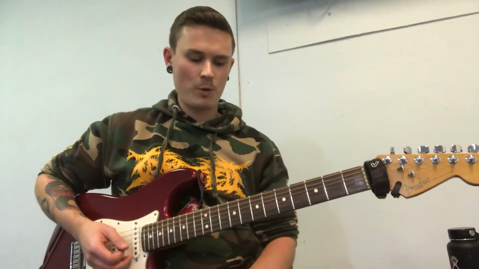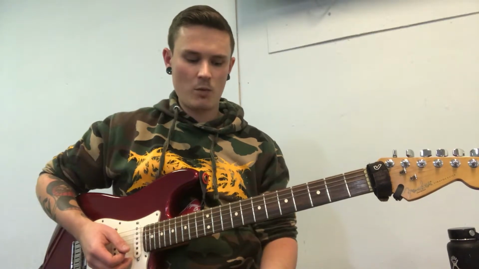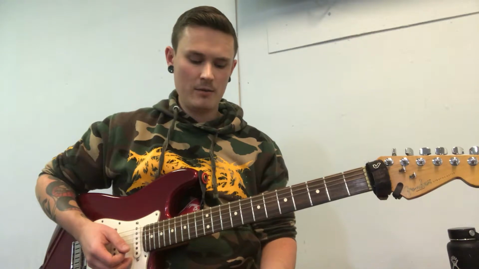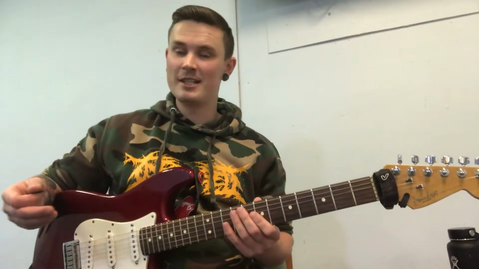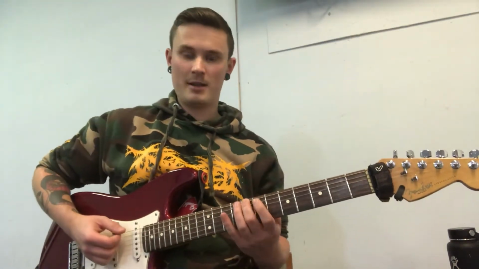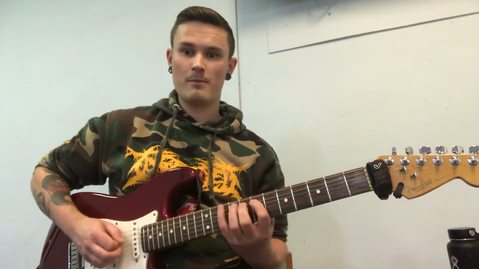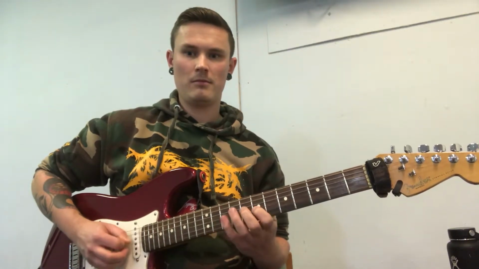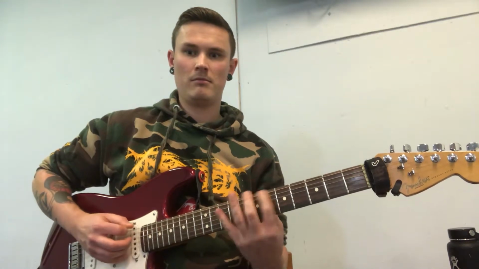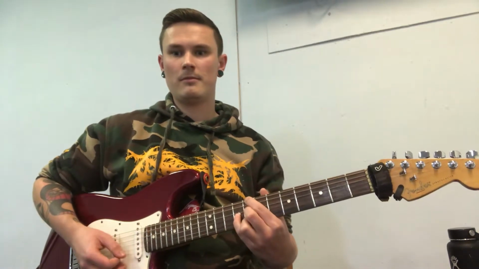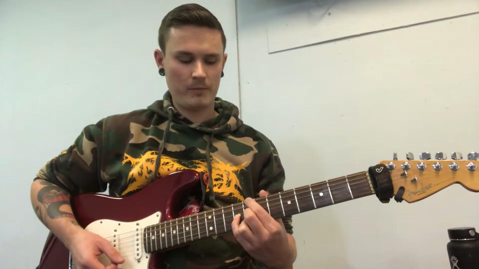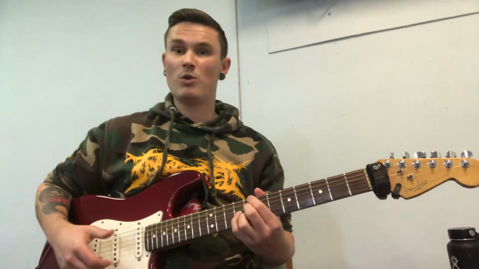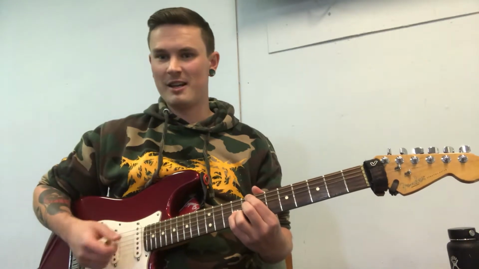So for another example, let's have a look at what key C Mixolydian works out to. So we find our C, we play our Mixolydian shape. Now we know that Mixolydian is the 5th mode of the major scale, or the 5th shape, if you want to think of it like that.